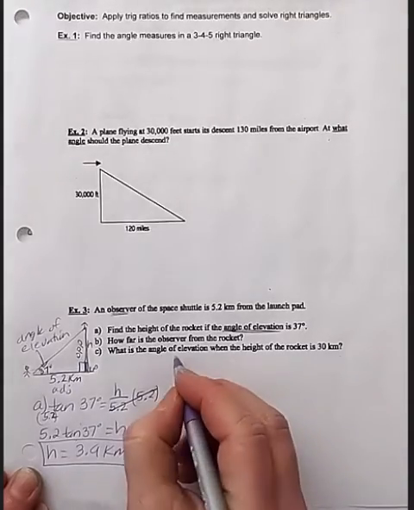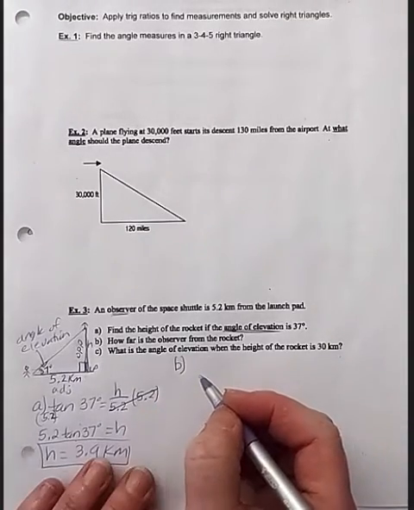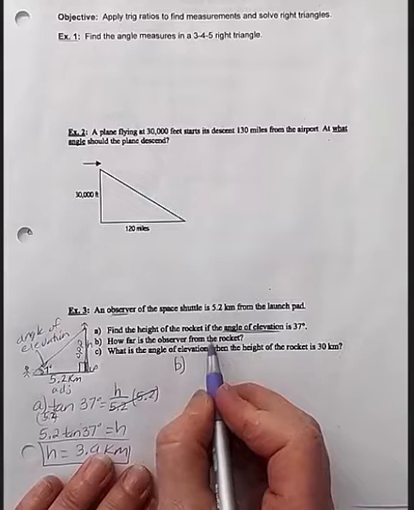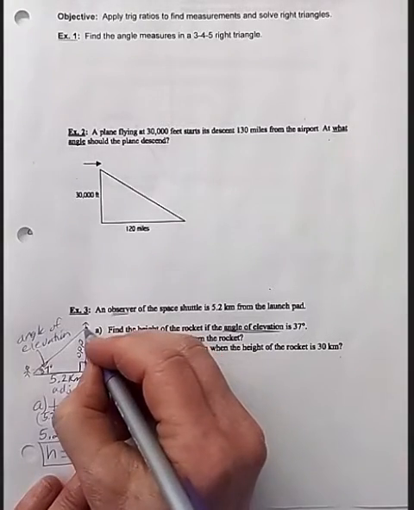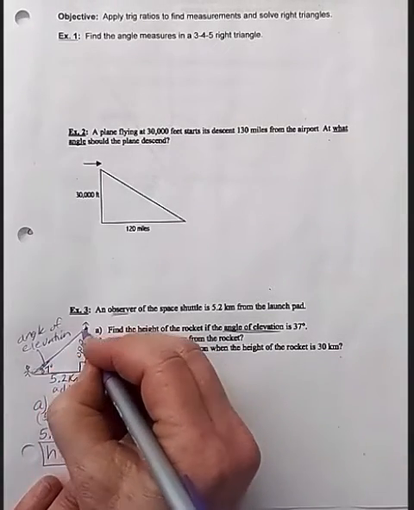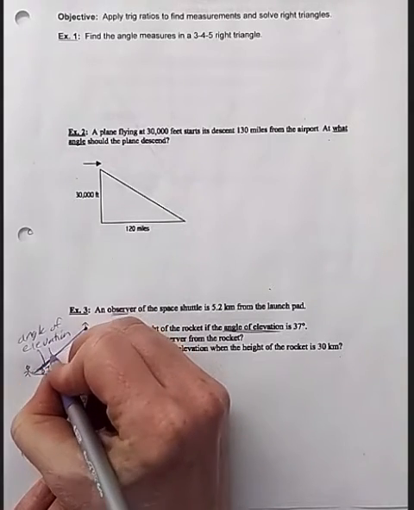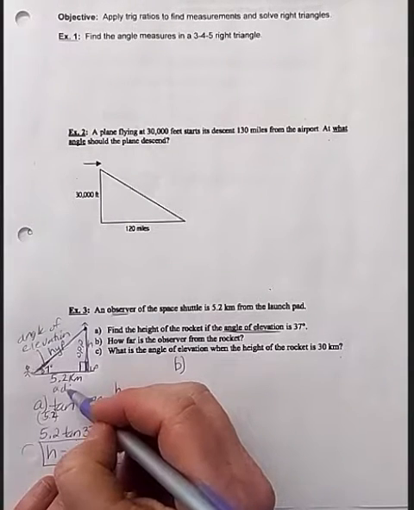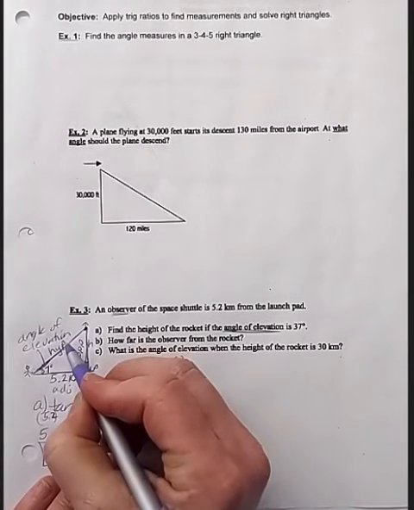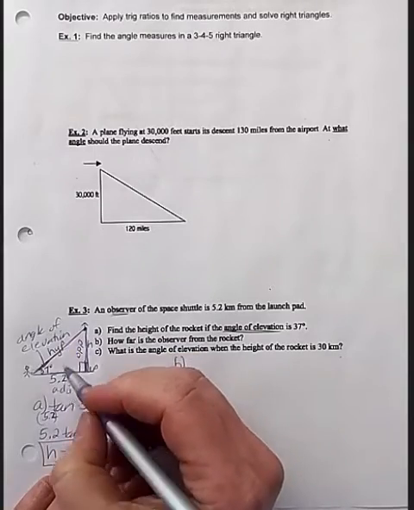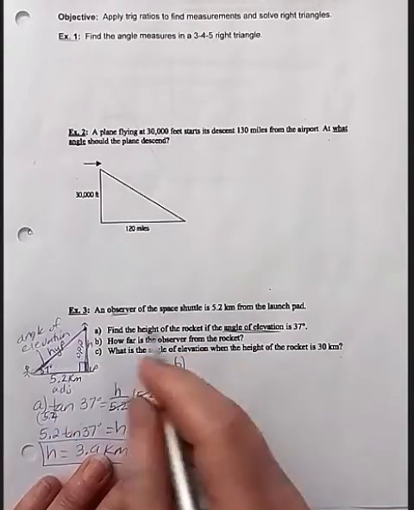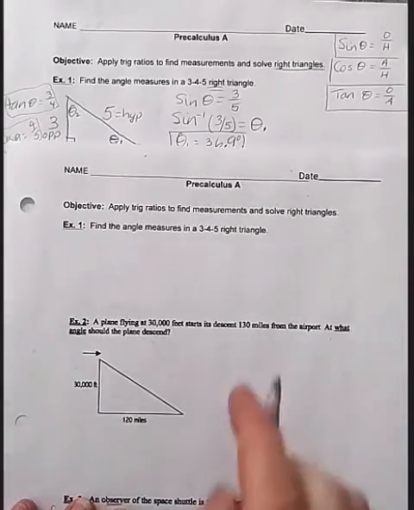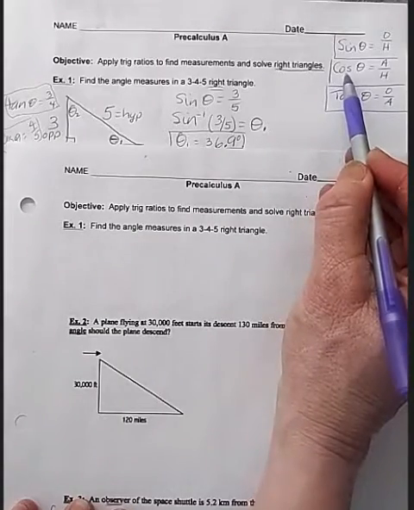Let's look at part B. For part B, how far is the observer from the rocket? Well, if the rocket's here and this is the observer, we want to find this distance. So basically we want to find the length of the hypotenuse on that right triangle. I was given the adjacent leg length. I want to know the hypotenuse, so I need to know what ratio relates adjacent to hypotenuse, and that's going to be the cosine ratio.